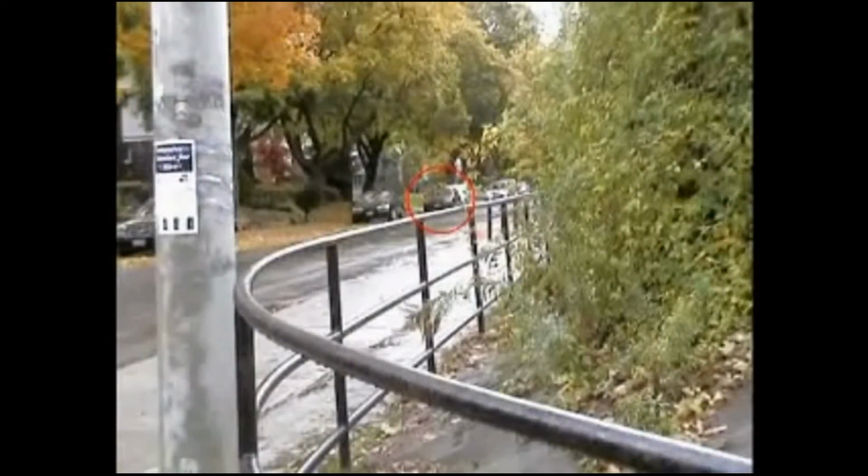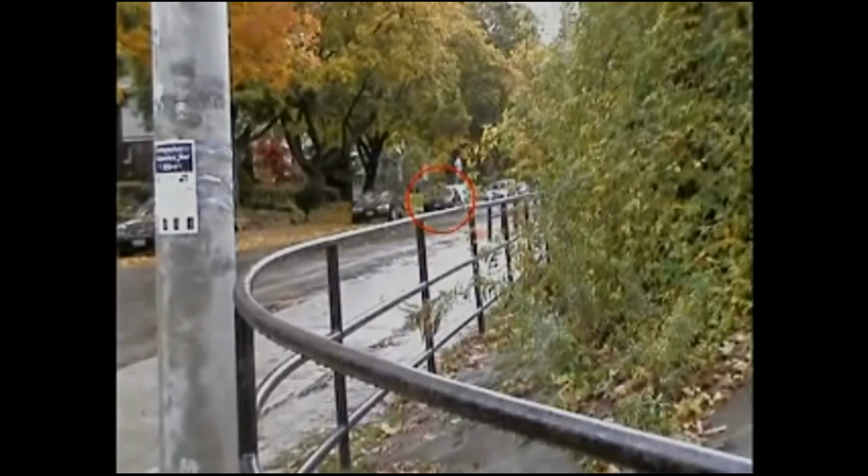This is a picture of my car taken from where the cyclist was sitting. It's very obvious from this perspective that there's no way he could have seen that I was filming. So this begs the question, what were all those people looking at? What was so interesting to them?